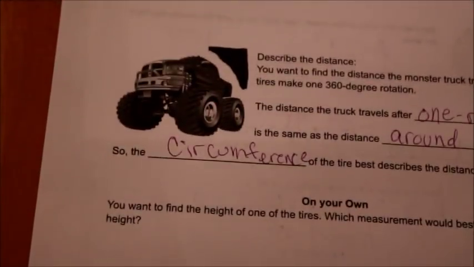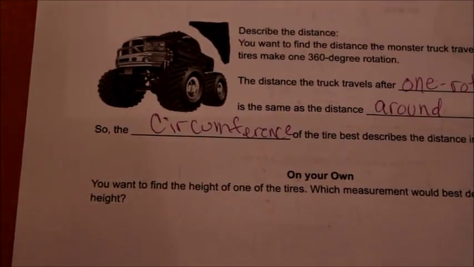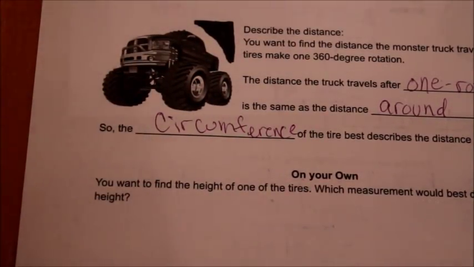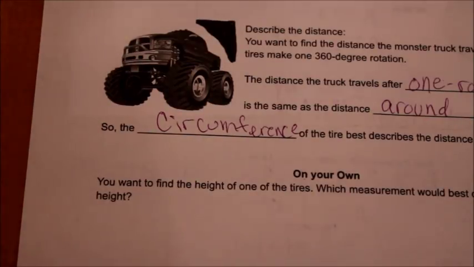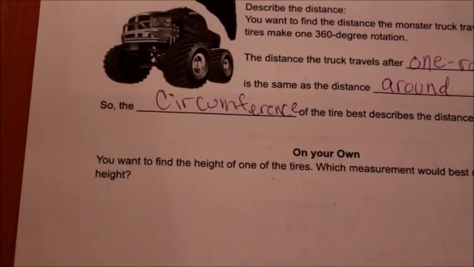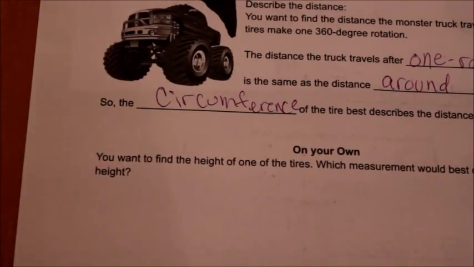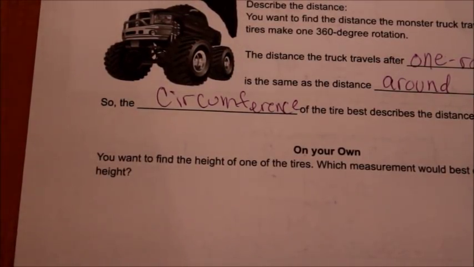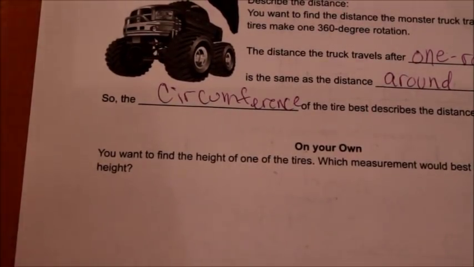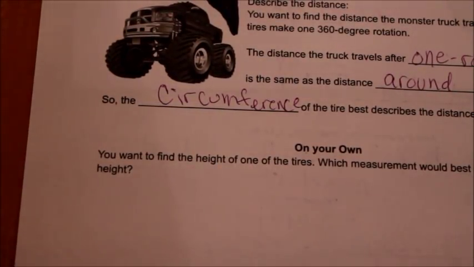So if you're driving down the road and the tires on your car go around one time, however far forward you move, that's how far around the tire is. So if it's 5 feet around, every 5 feet, your tire goes around again, and around and around.